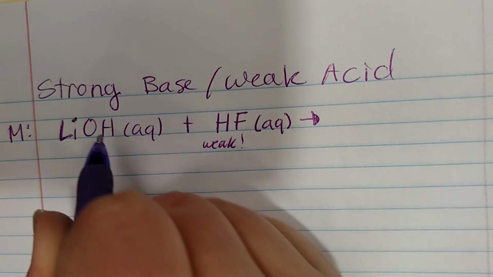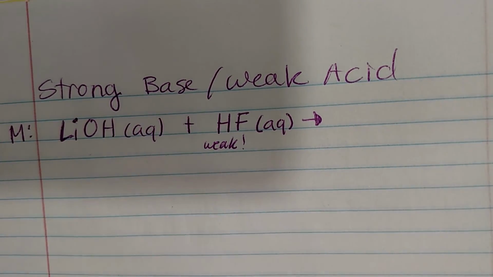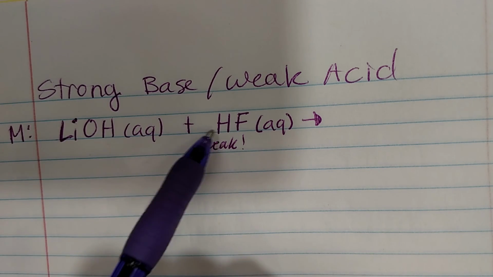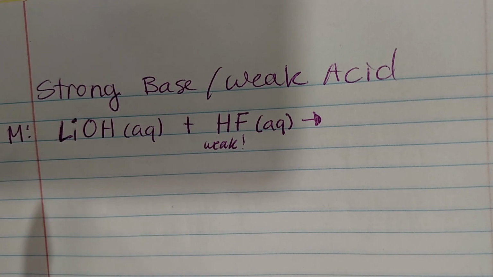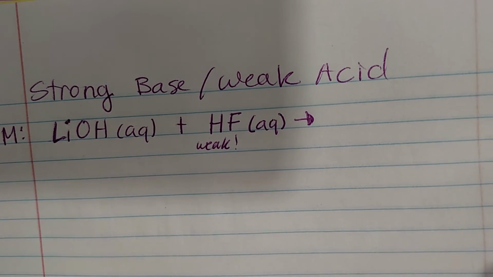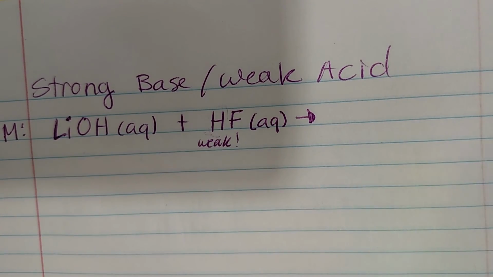We can recognize our base as having this hydroxide on it and our acid as having that hydrogen out in the front. Sorry about that. Alright, and our acid has that hydrogen in front.